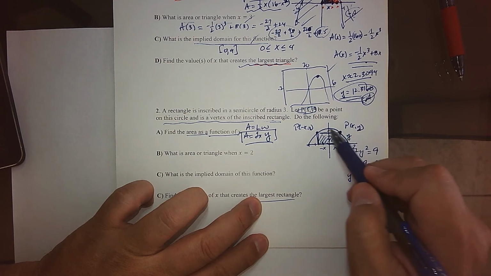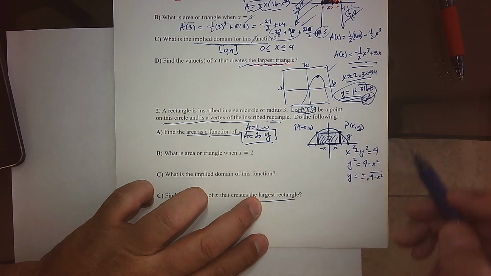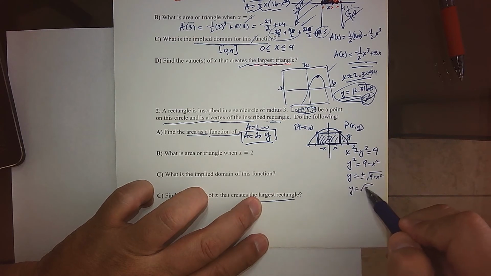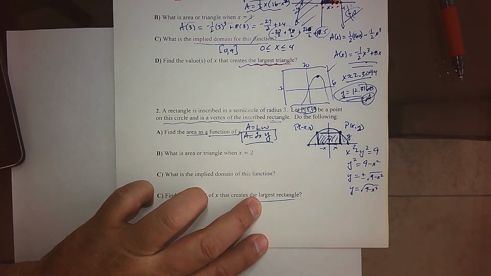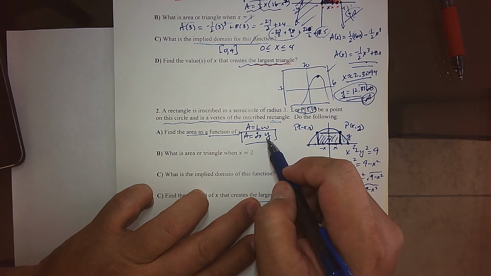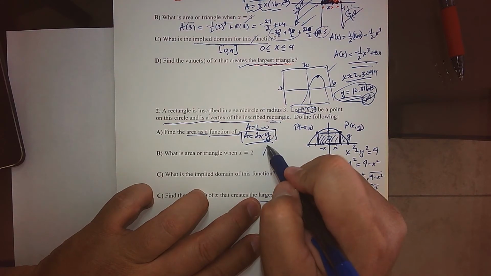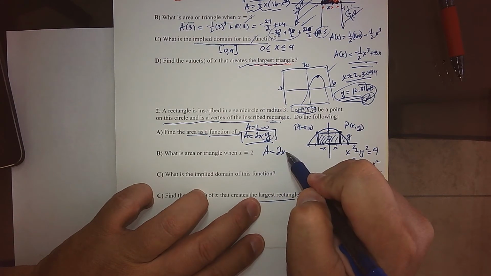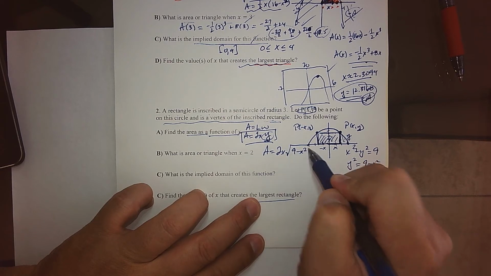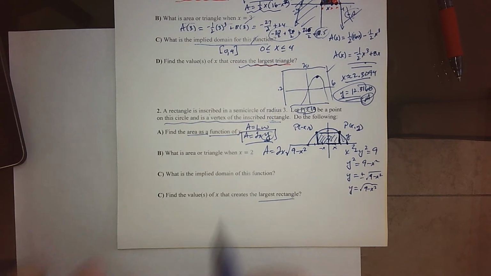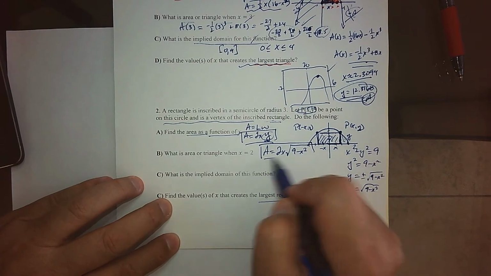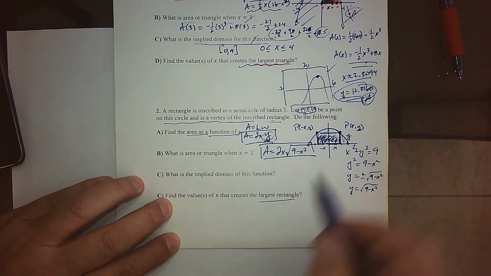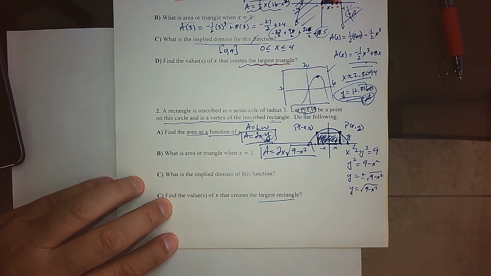Since we're assuming that this is the top half of a semicircle, we're just going to consider the positive square root of 9 minus x squared. And so there's what I'm going to replace that y with. So our area is 2x times the square root of 9 minus x squared.